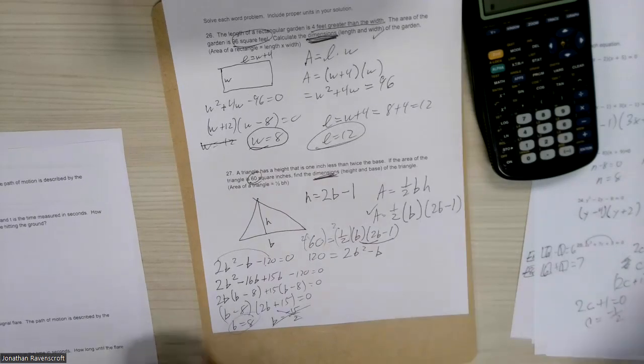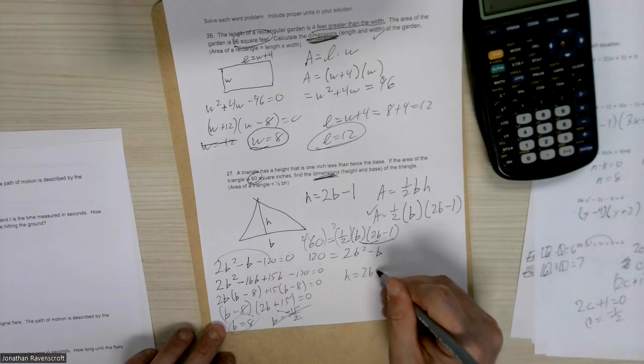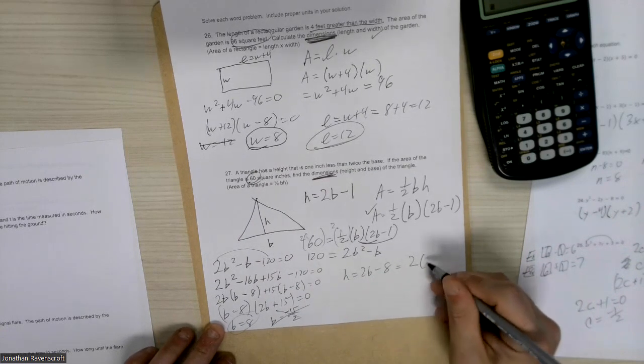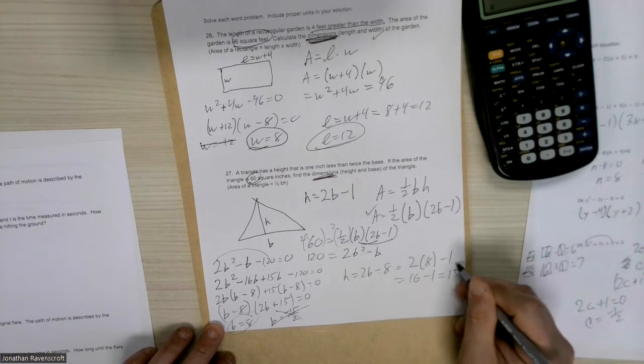Find the dimensions. The base is 8, height equals 2b minus 1, which is 2 times 8 minus 1, is 16 minus 1 is 15. And there we go.